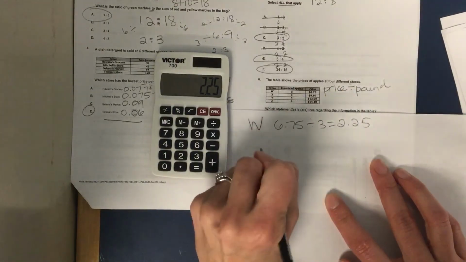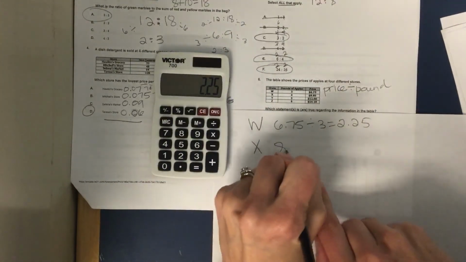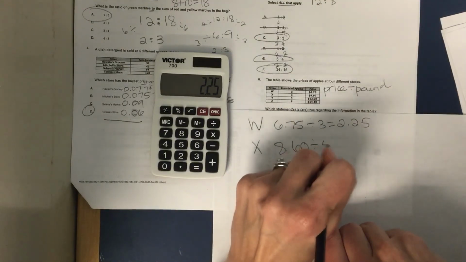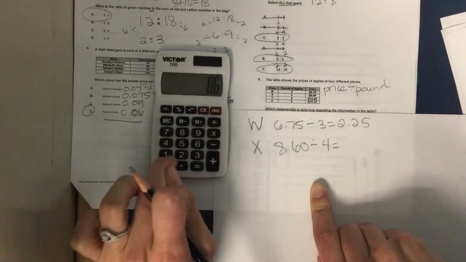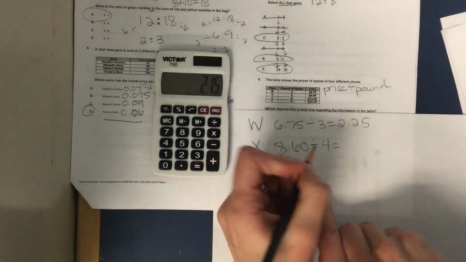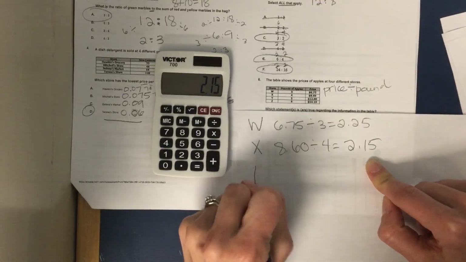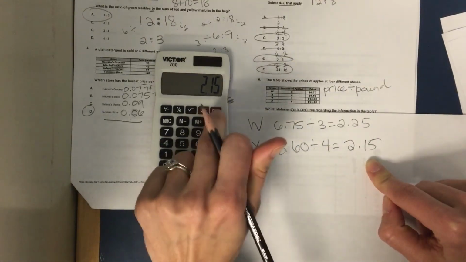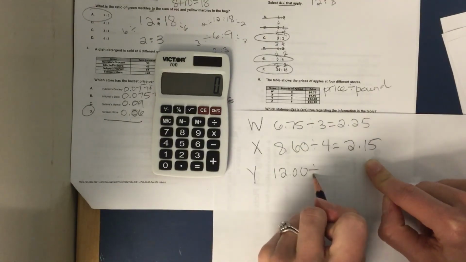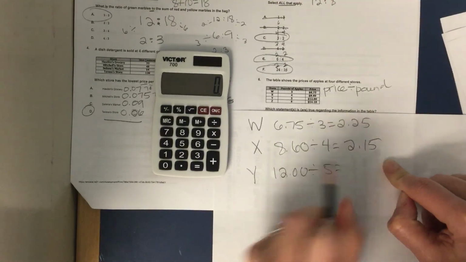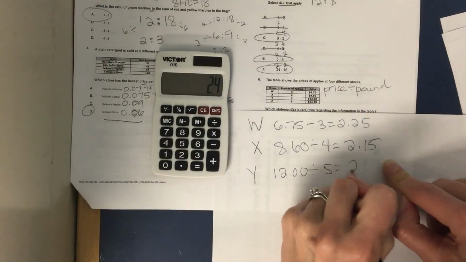2.25 for W. For X, we have 8.60 divided by 4. So 8.60 divided by 4 equals 2.15. Y is 12 divided by 5. So 12 divided by 5 is 2.4.